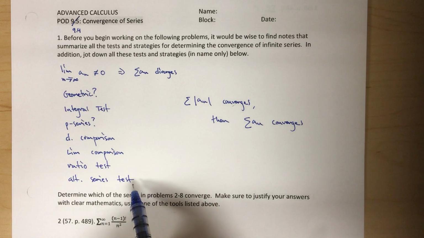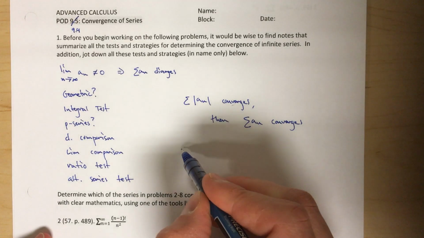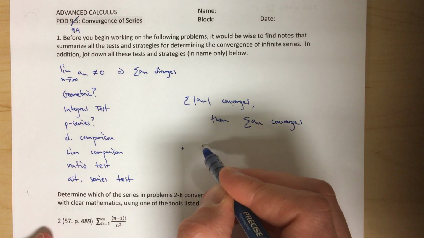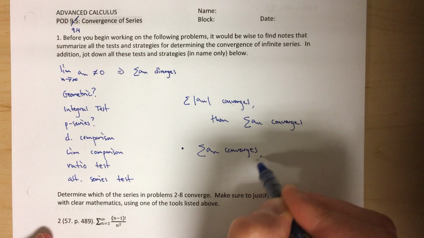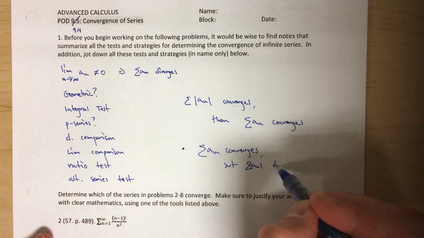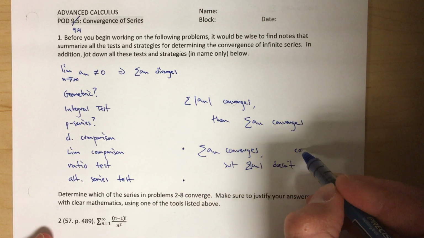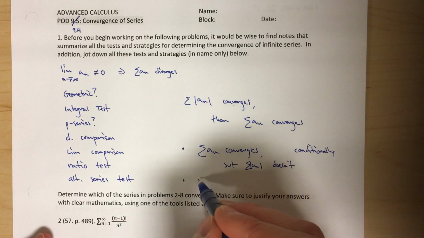We also have talked briefly maybe about conditionally convergent versus absolutely convergent. So just to remind you, conditionally means that this converges, but this does not. It depends on the oscillation to converge.